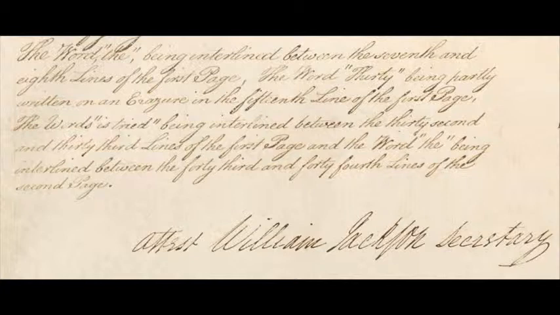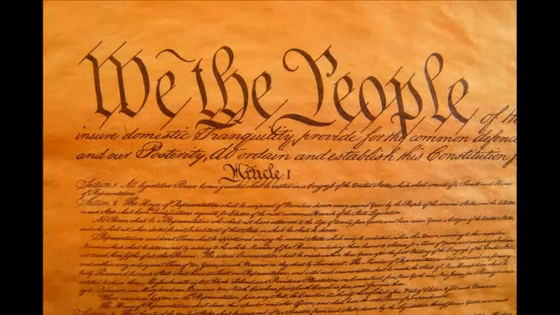The paragraph reads, the word "the" being interlined between the 7th and 8th lines of the first page. Let's see what that means. Here is a close-up of the Constitution. If you count down from the top line, "We the people" being the top line, and include the Article I line, you go 1, 2, 3, 4, 5, 6, 7, 8. The 7th line is Section 2, the House of Representatives. The 8th line says, in each state shall have the qualifications. And you see that the word "the" has been inserted. There's a little caret, and then the word "the" is written in, interlined, they call it.